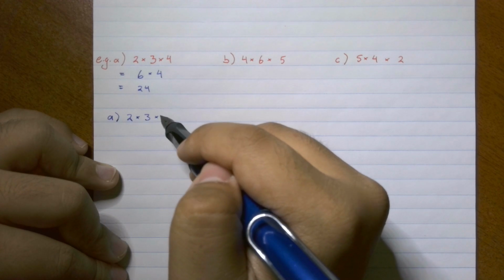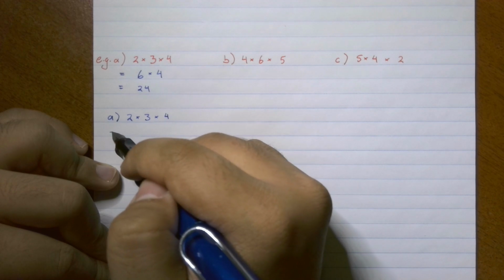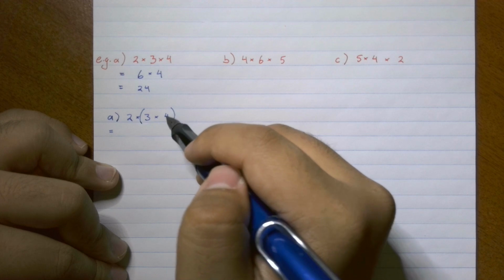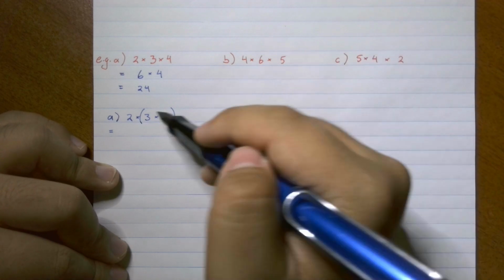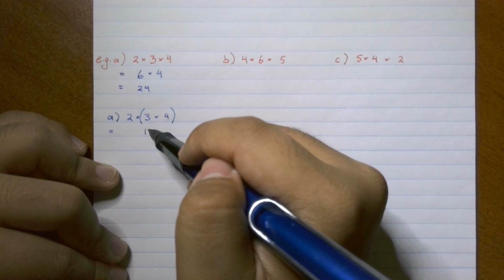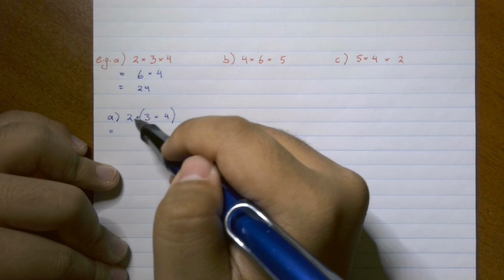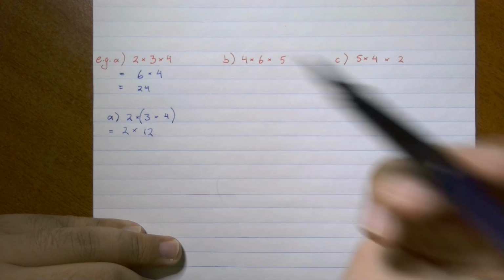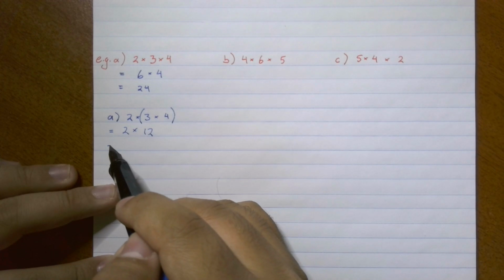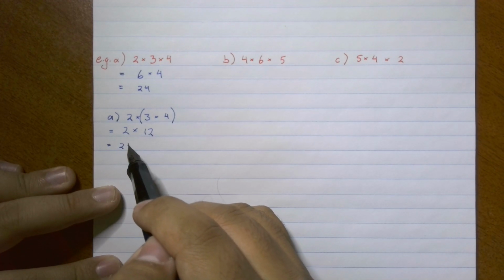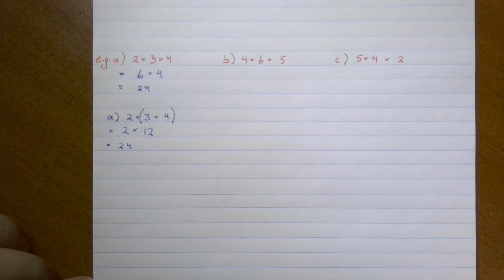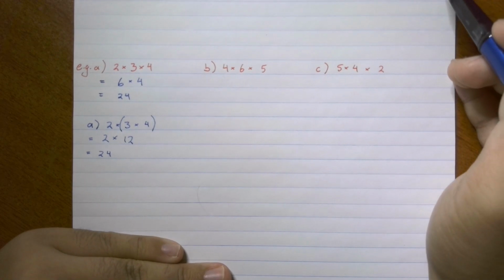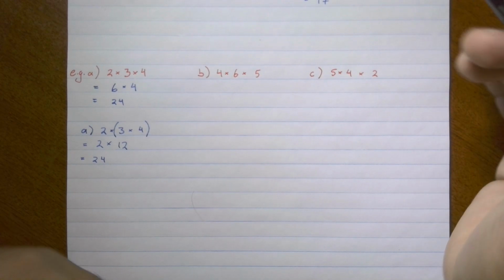Let me do this question again. This time, I'll do it in a different order. Let me do 3 times 4 first. 3 times 4 is 12. The 2 times here stays where it is. 2 times 12 is also 24. Alright, let's move right along and demonstrate this a few more times.